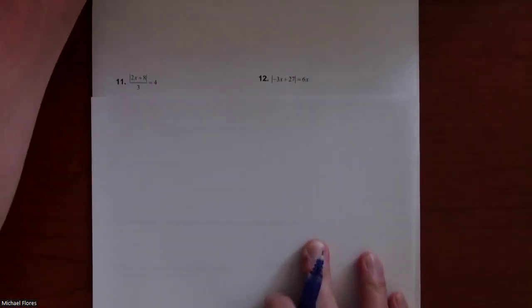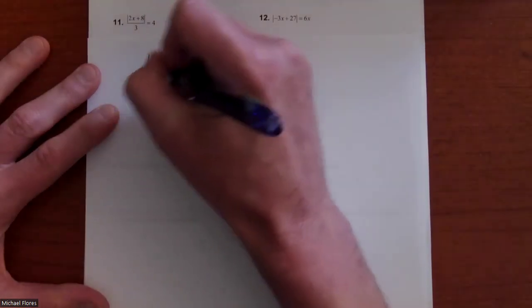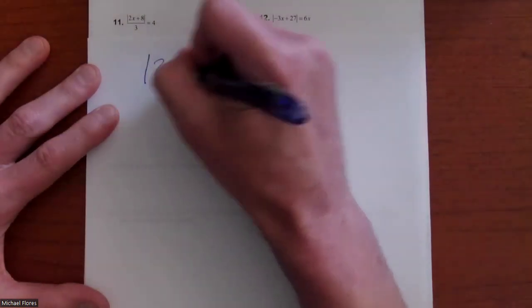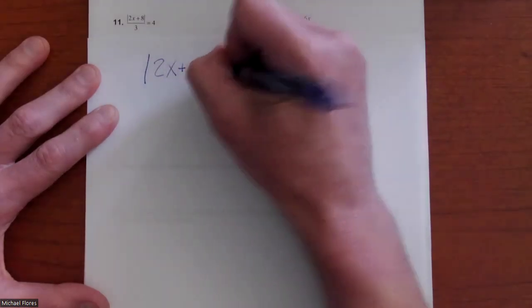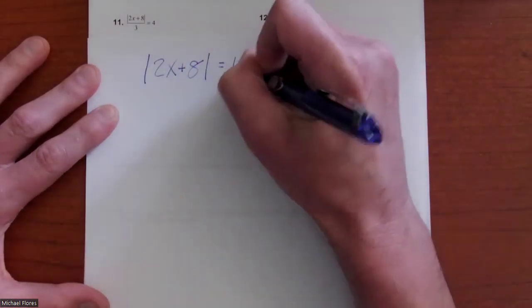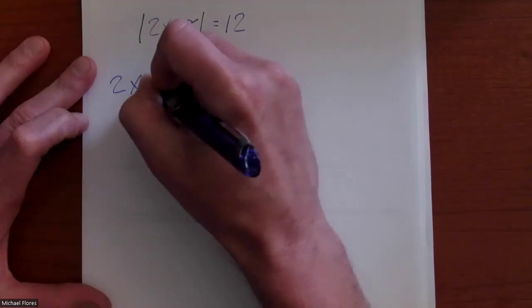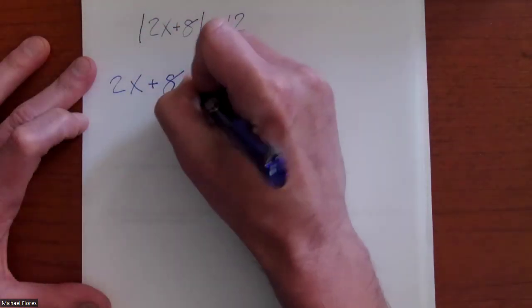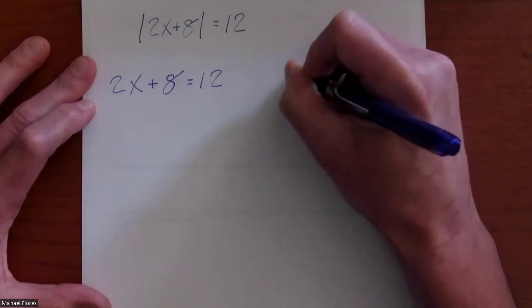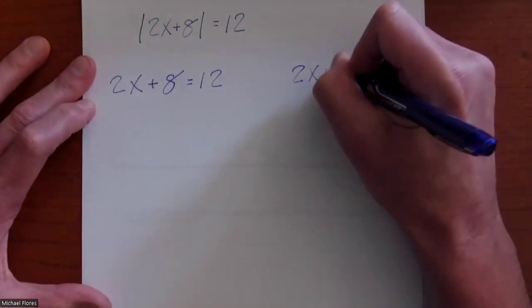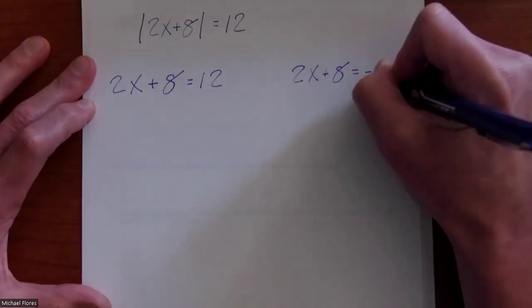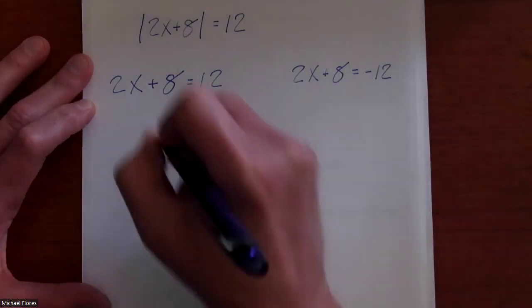Example 11, very similar to the example we just got finished doing. To start, you need to multiply both sides of this equation by 3. And if you did that, we're left with our numerator and 4 times 3 is 12. Now that the absolute value has been isolated, create 2 problems. There's our first one. And the second. Let's solve.